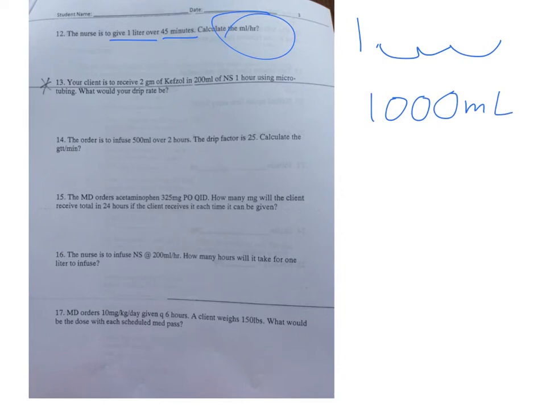Alright, looking at the third page, I do want to point out that on number 12, watch out for this. Again, to calculate the milliliters per hour, I need milliliters divided by hours. Pay attention to the units that are given to us. We have liters and minutes. Both of those are not the units I'm looking for. I need milliliters divided by hours. But do I know how to convert liters to milliliters? I sure do. Liters to milliliters is a metric conversion. 1 liter is either times 1,000 or moving our decimal 3 places to the right to get 1,000 milliliters. So 1,000 milliliters is the same thing as 1 liter.